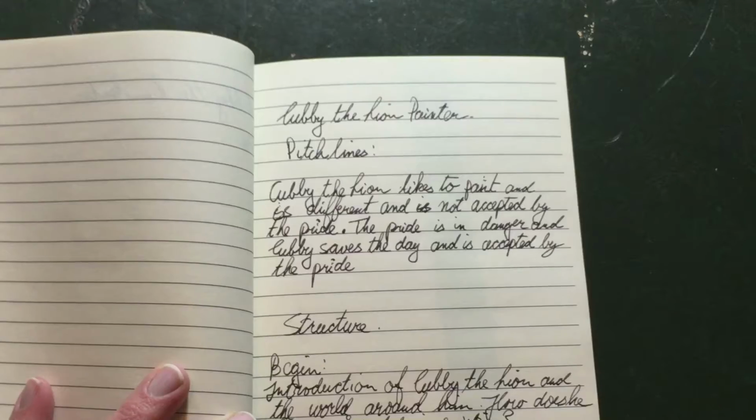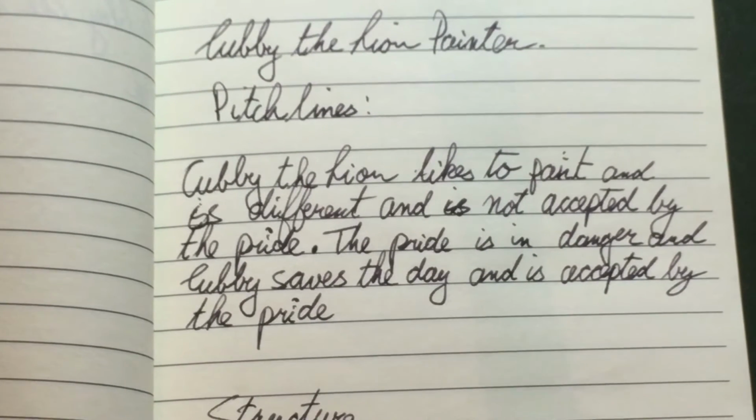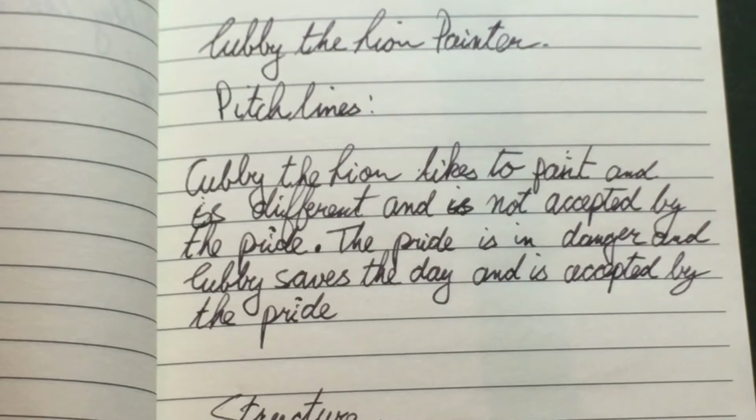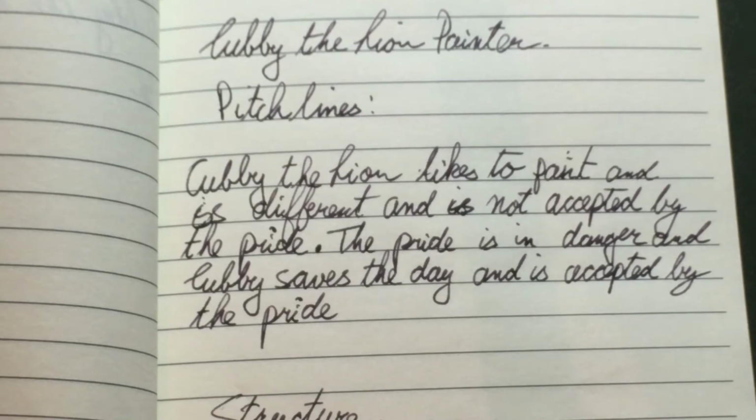It is always a good way to pitch your story, and a story pitch consists of 2 sentences which will boil down your entire idea of your book or animation. The pitch line for Cubby the Lion Painter is: Cubby the Lion likes to paint and is different and is not accepted by the pride. The pride is in danger and Cubby saves the day and is accepted.